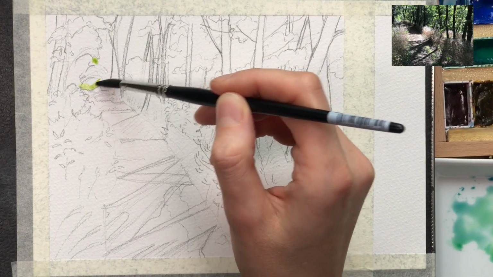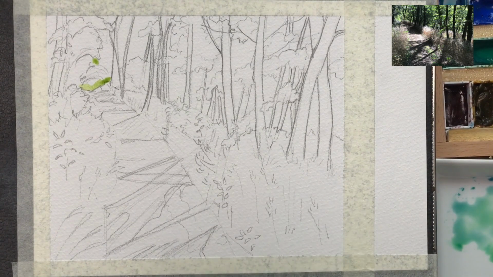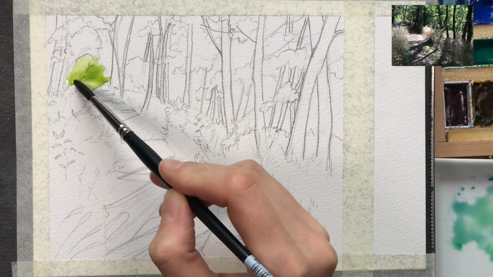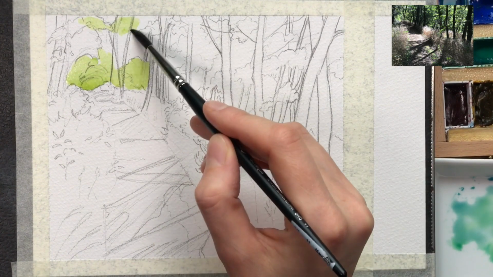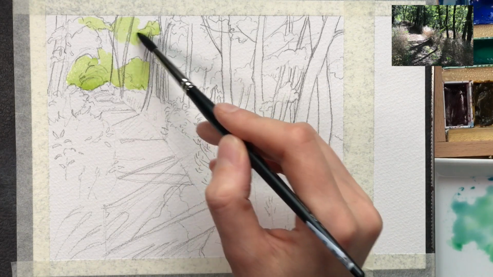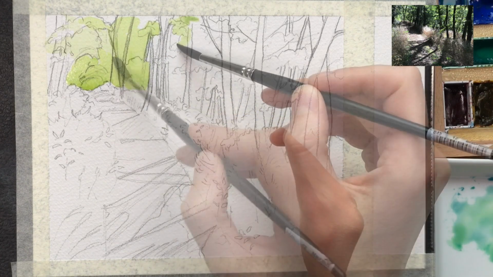So now I'm ready to add watercolor, and I'm starting lightly with this light green, these almost glowing bits of foliage, and I'm adding them only in the parts where I can see the lighter green.